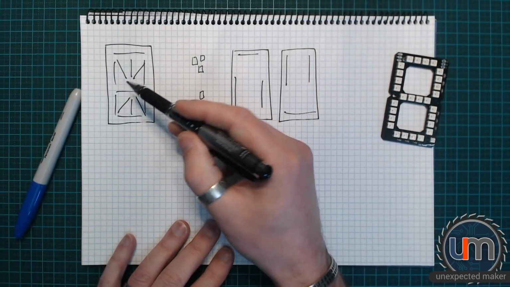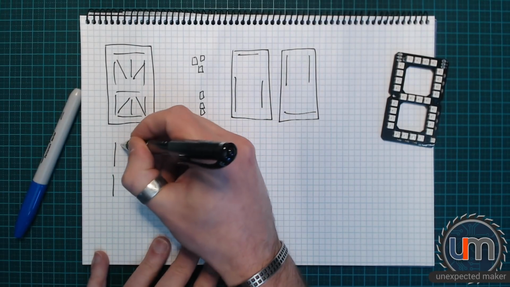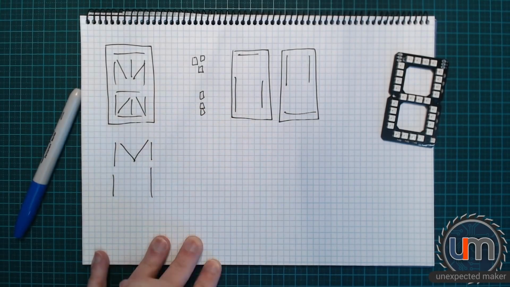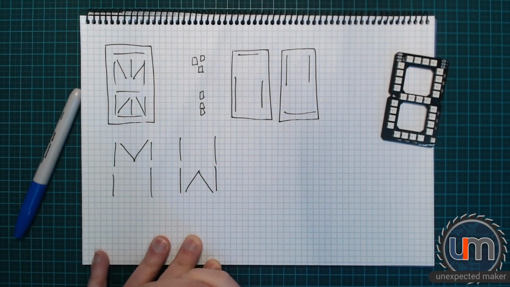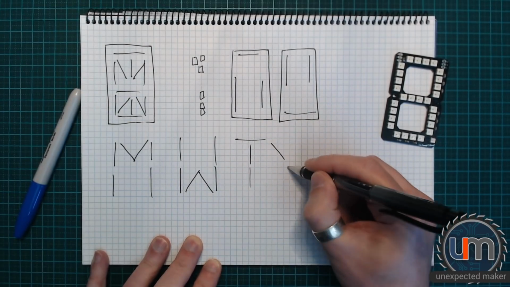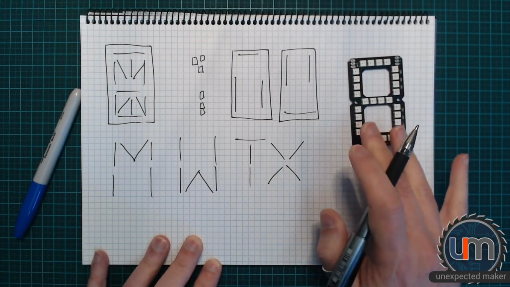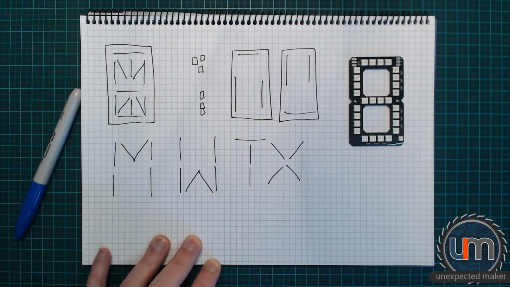Having all the COBs laid out like this would allow us to do an M, a W, a T, even an X. These are all letters I can't do on a 7-segment display. Not unless I use this zany alphabet, which I just don't think is going to be familiar enough for people.